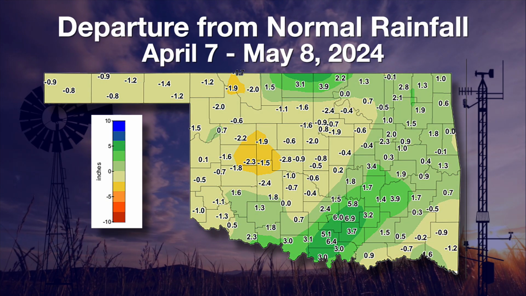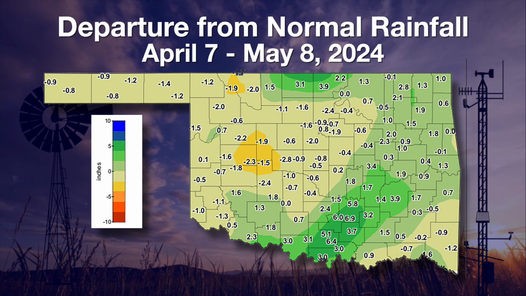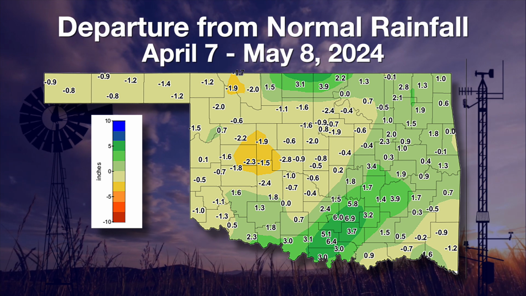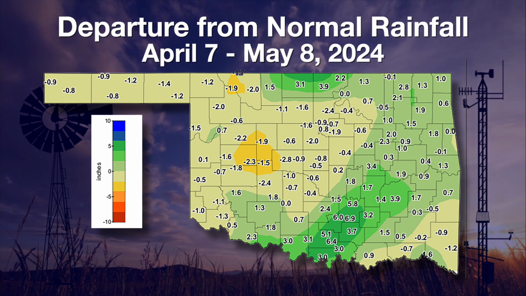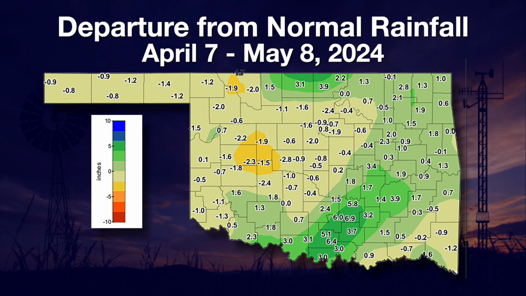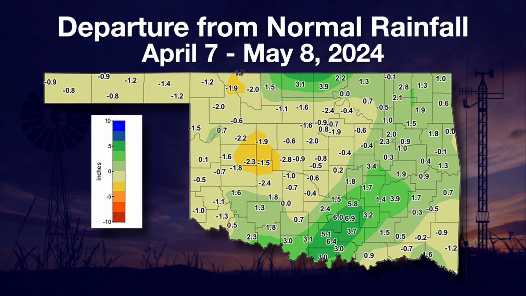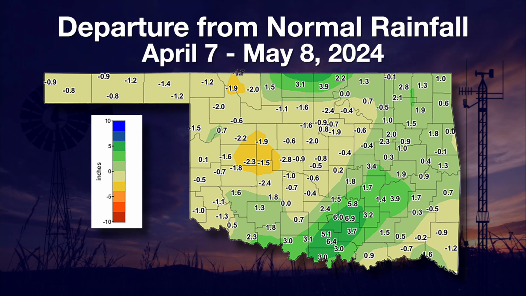When we look at the departure from normal rainfall maps from that same time frame, that really spells it out with all those lovely green and blue colors. 2 to 3 inches above normal across much of the state, but also areas 4 to as many as 9 inches above normal in some of those regions where the thunderstorms trained over many times over the last 2 or 3 weeks. So lots of good rainfall. Unfortunately, you can also see the deficits across the western third of the state, and especially up in the Oklahoma Panhandle, where deficits of 1 to 2 inches still reign supreme.